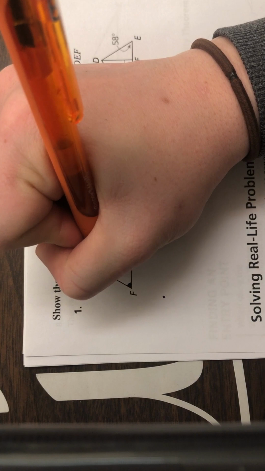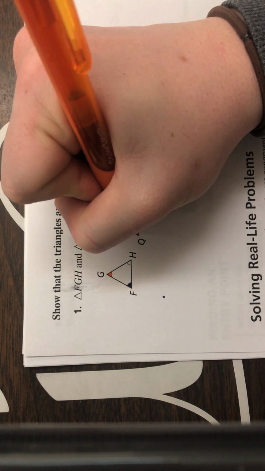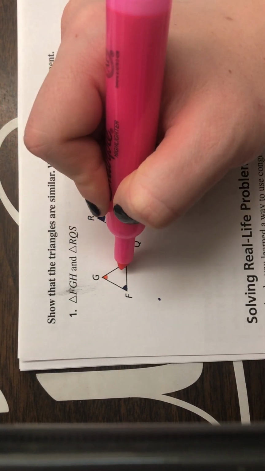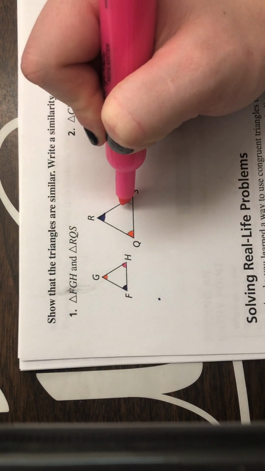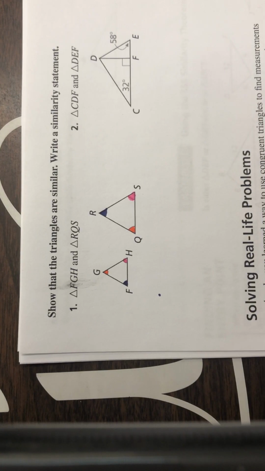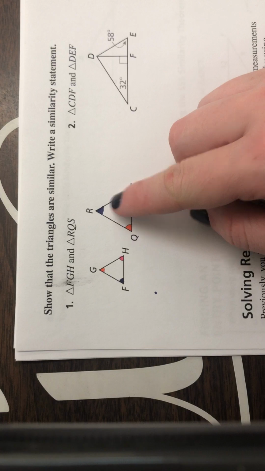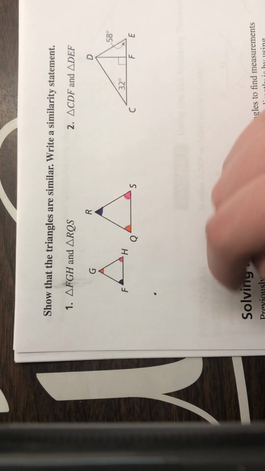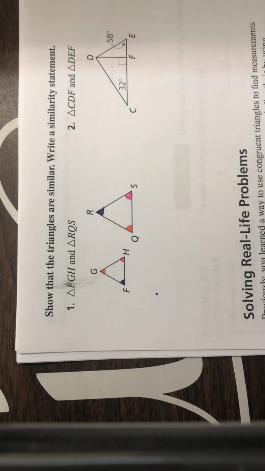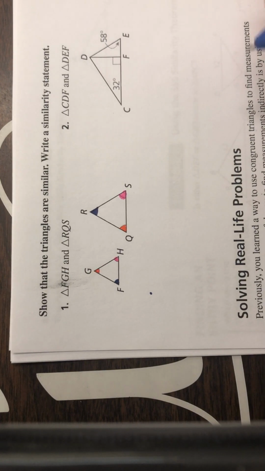G goes with Q. And H goes with S. Or maybe if you prefer, you can redraw this figure so that it's flipped around so that Q is at the top, matching this G right here. Up to you, whichever way that you prefer. I just happen to have colors here, so this is the route that I took.